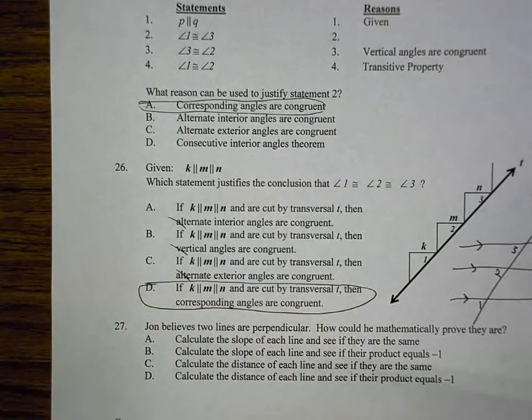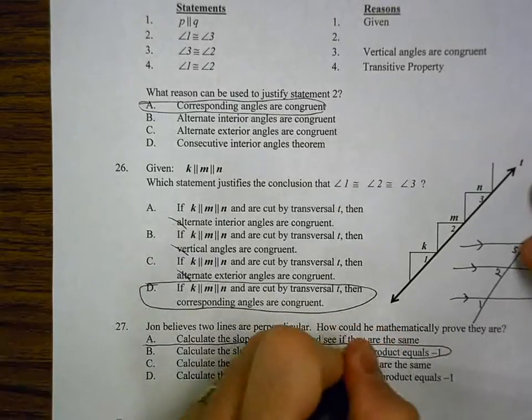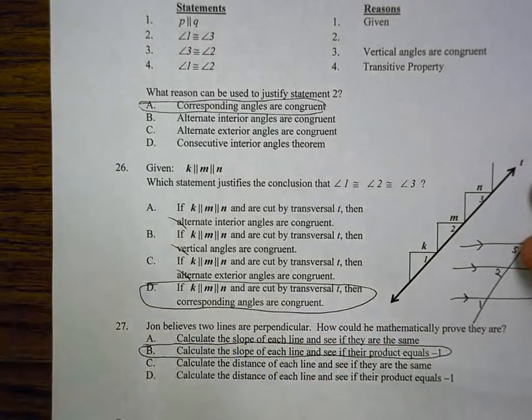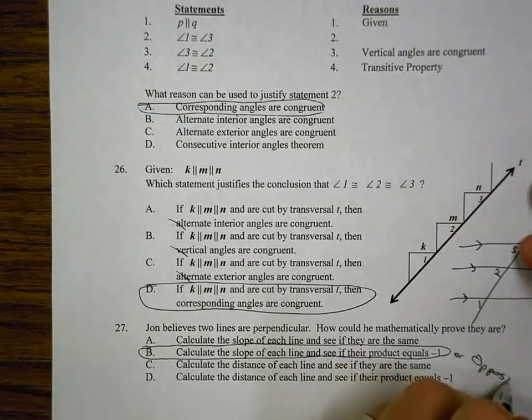Last one we have is 27. It says John believes two lines are perpendicular. How could you mathematically prove they are? We've talked about lines being perpendicular from their slopes. It's when their slopes have a product of -1, or we could say they're opposite reciprocals.